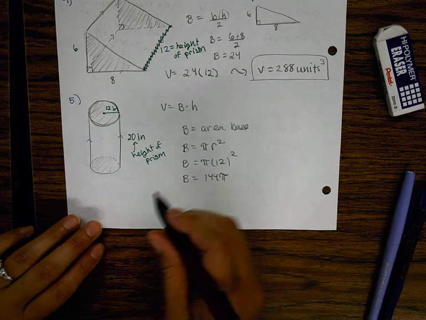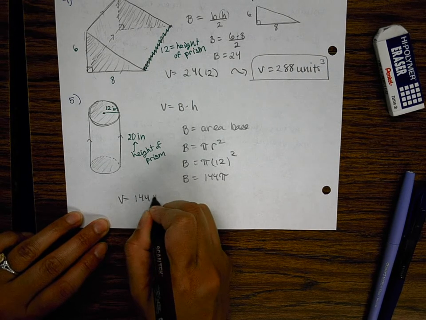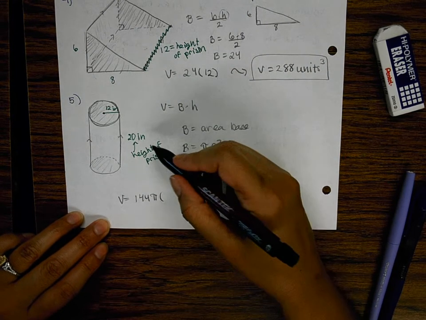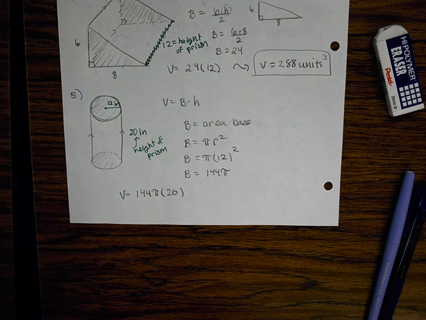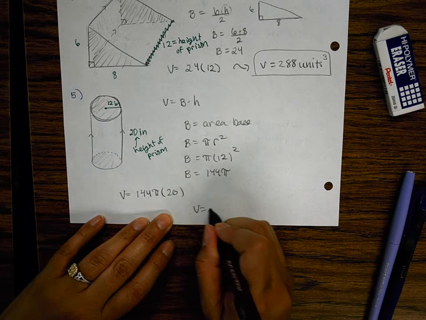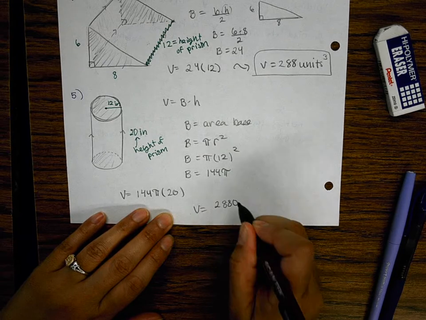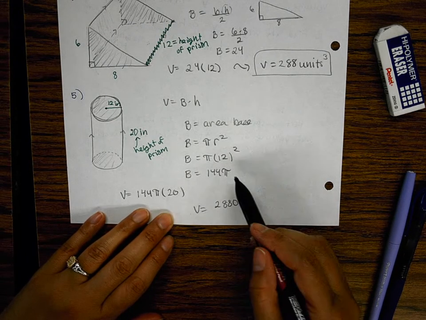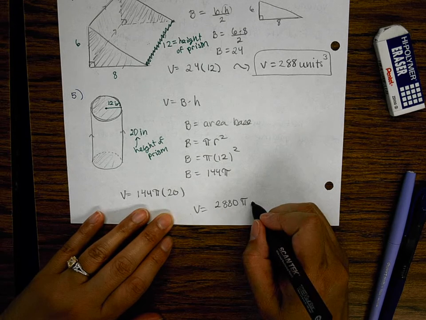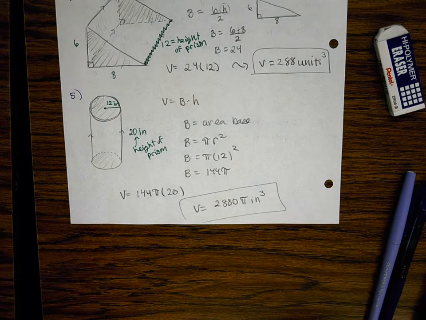And my volume is going to equal the area of the base, which is 144 pi, times the height of the prism, and the height of the prism is 20. So you have 144 times 20, plug that in your calculator. The volume is 2,880 pi. Don't forget your pi is still there, it did not disappear. And what's our units of measurement? Inches cubed. 2,880 pi inches cubed.